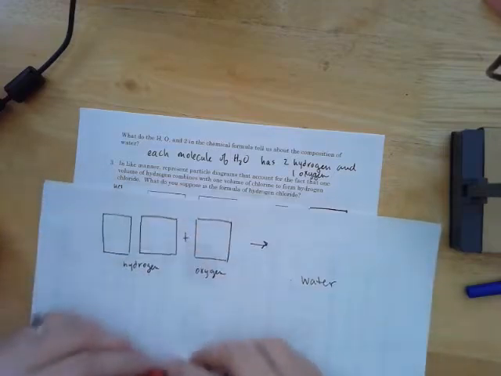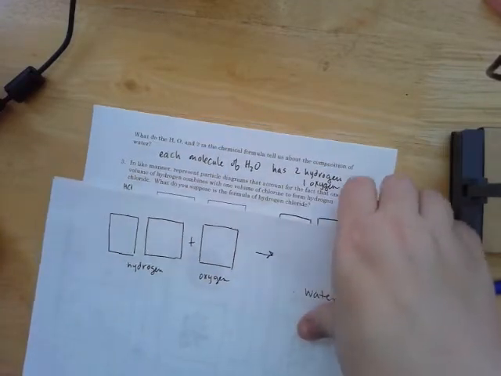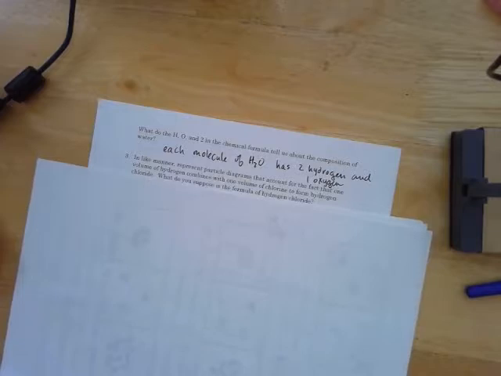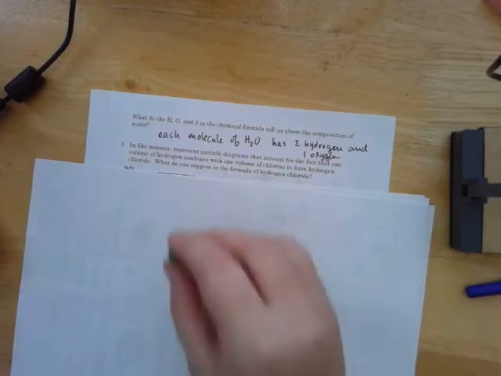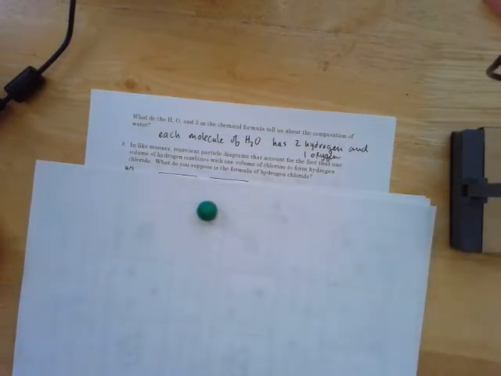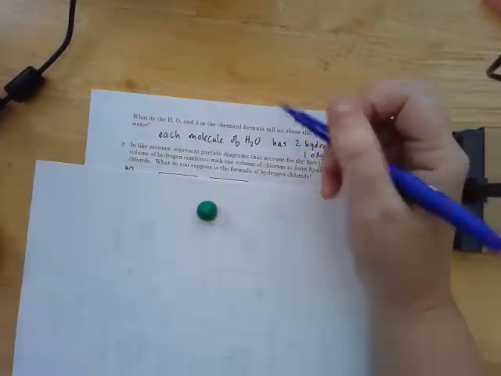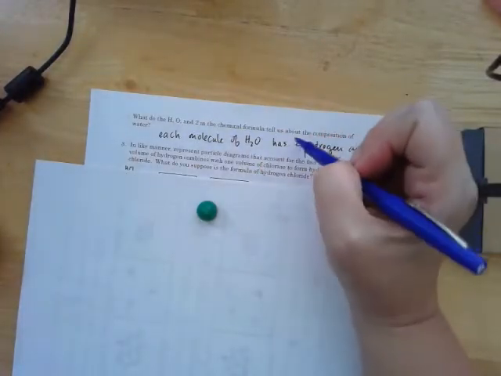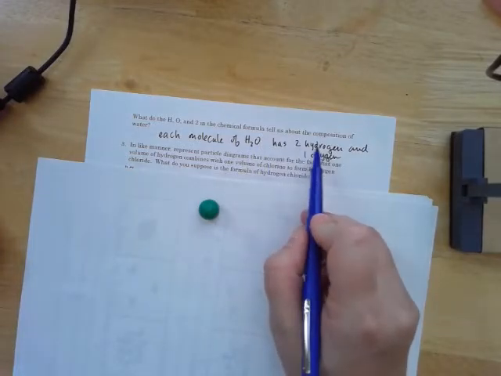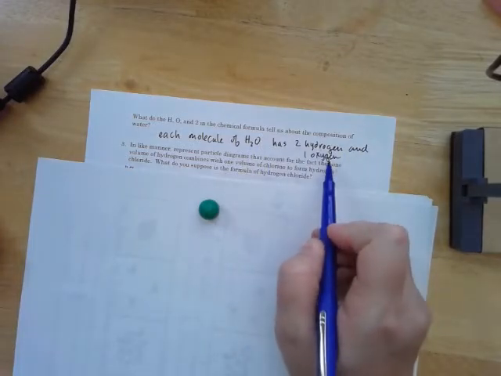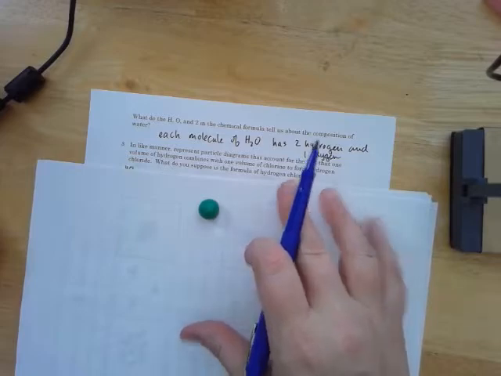All right, so I'm going to move these guys off. So what if instead, now we've got hydrogen and chlorine. Sorry, we'll go back up one first. What do the H, O, and the 2 in the chemical formula tell us? Well, every molecule of H2O has 2 atoms of hydrogen and 1 atom of oxygen.